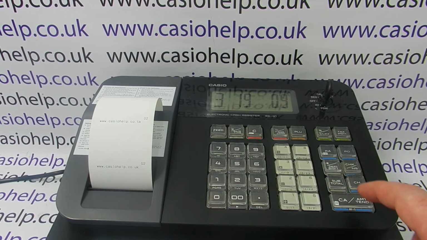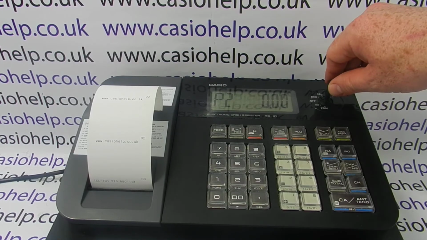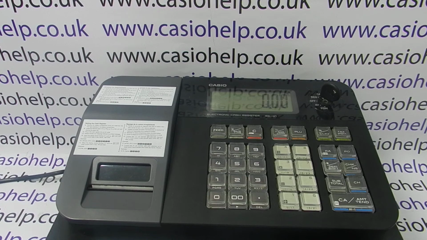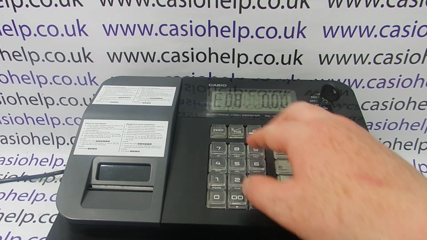So again, to save that, cash amount tend, and then subtotal to finish the setting. We get it print out there. So we'll turn the key back around to reg mode. Tear off the programming information. Pop a sale through. Oh, I'm not signed in.